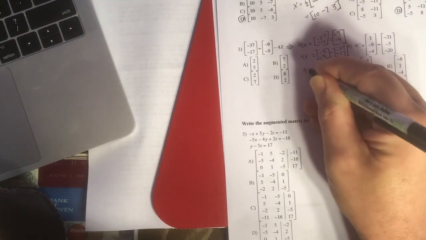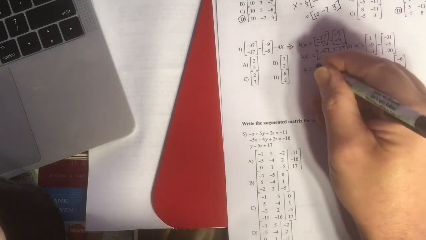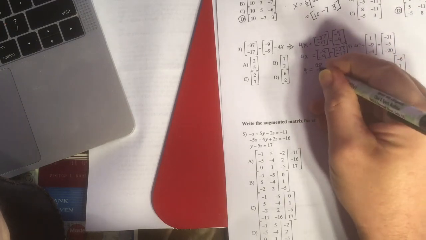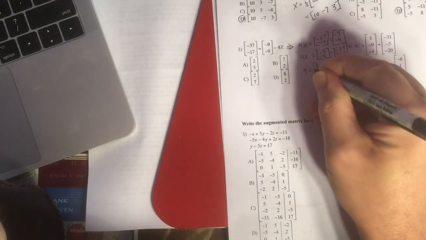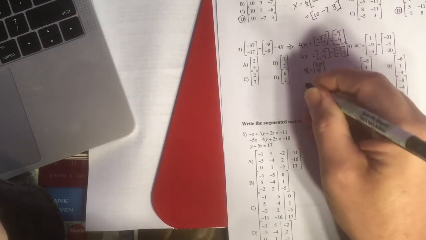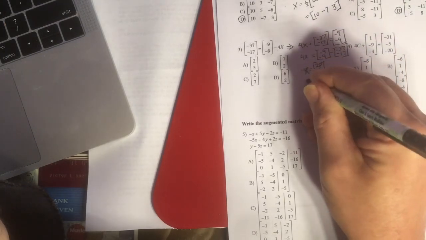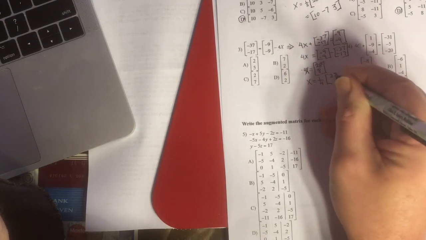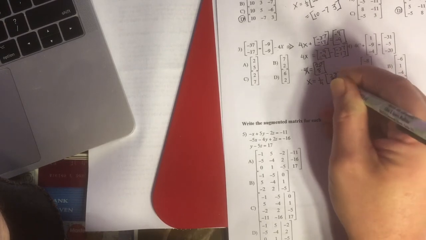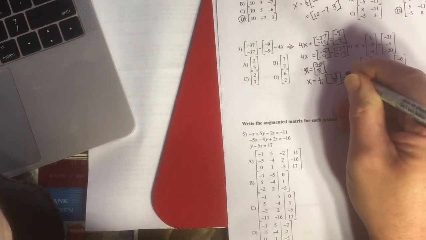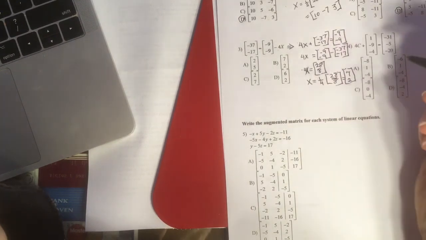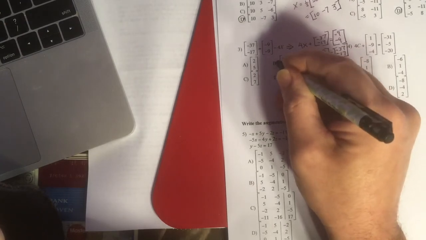We'll get 4x is equal to, let's see, 28 and 8. Oops, I forgot my little x here. And then we'll multiply both sides by 1/4. Oops, it's not a fraction. And we get 7/2. And this is 7/2 here. And so that becomes that.